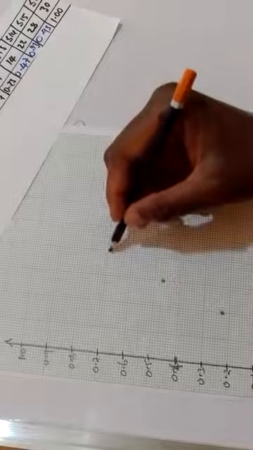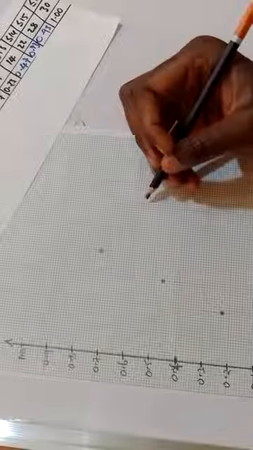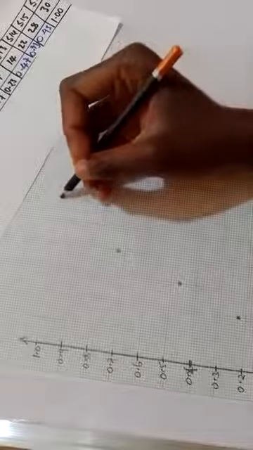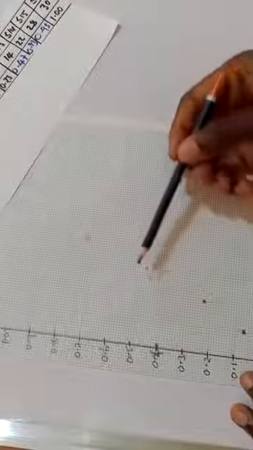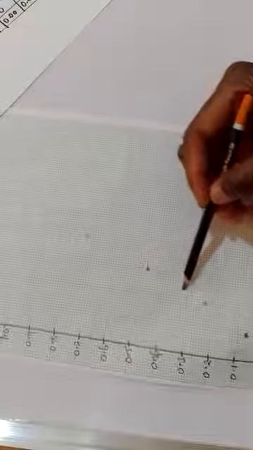Then the one that follows is 14, 0.73. 14 is this one, 7 is there, 3, you count 3 of them, so we're going to have it from there. Then we have 15, 0.93, so 15 is here, 9 is there, 3, we're going to have it from there. Then the one that follows is 16, 1, 16, 1 is there. So you hold your pencil from here, and you come up with a smooth curve, very light, like that.